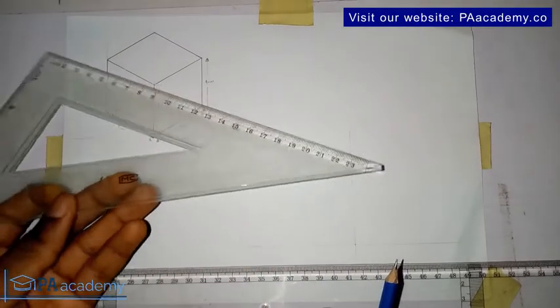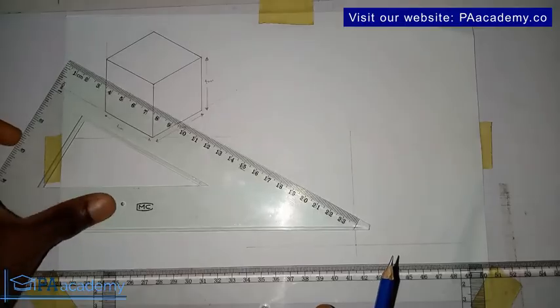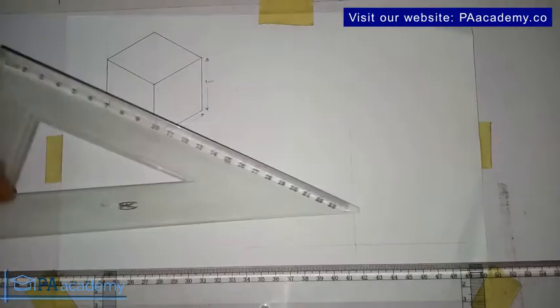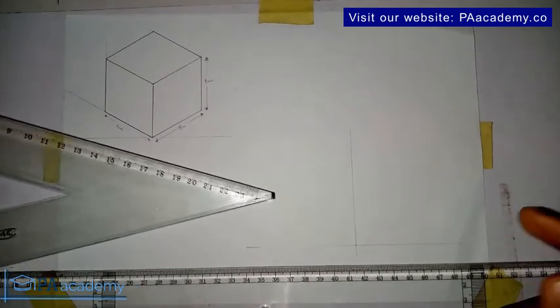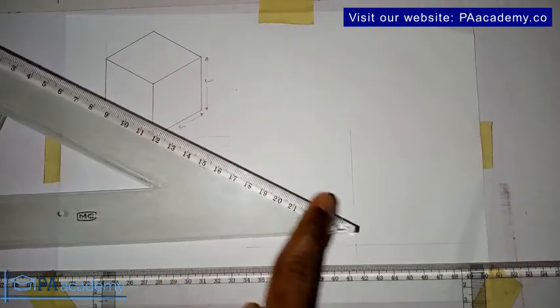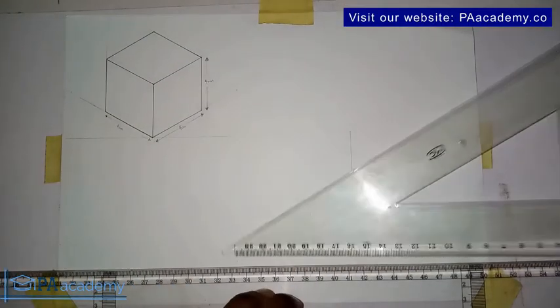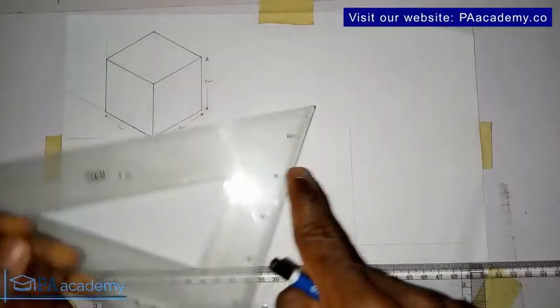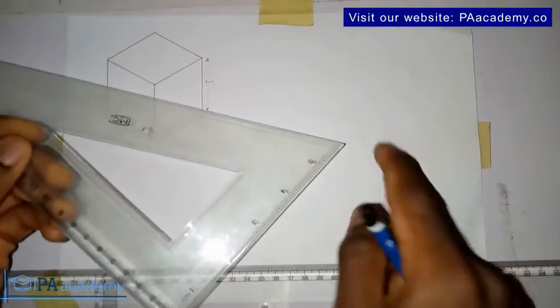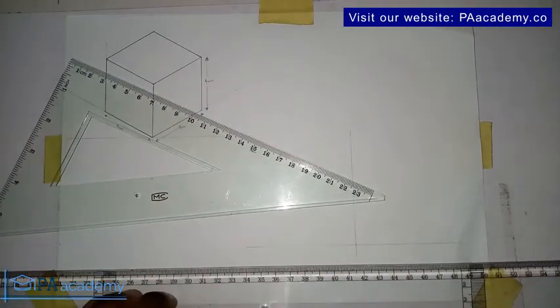So I'll bring in my set square. Note how I'm placing the set square. Remember I said it's 30 degrees. The isometric drawing deals with 30 degrees, the horizontal axis or the horizontal side at an angle of 30 degrees. So this is the 30 degrees. If you want it like this, you place it like this. Then if you want it like this, you place it like this. We are not going to be making use of this side because this is 60 degrees. So I hope that is clear.